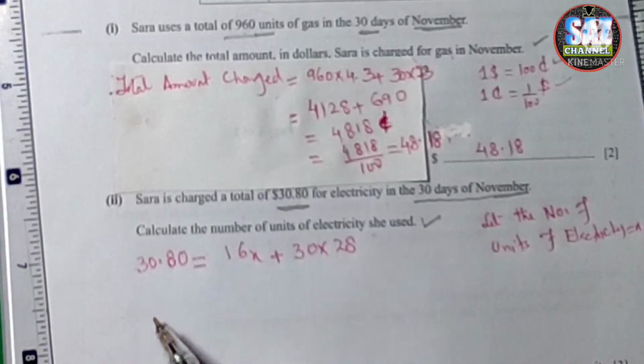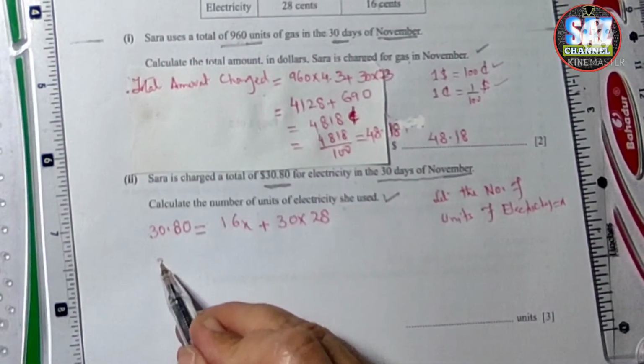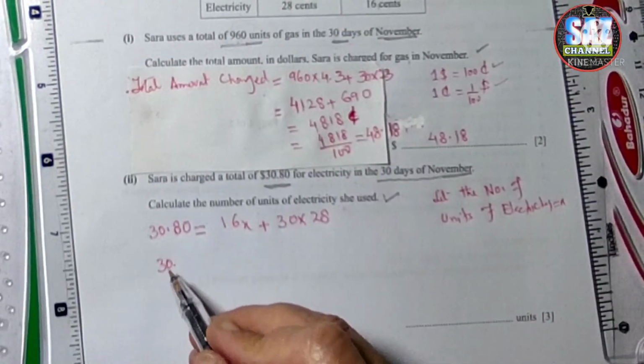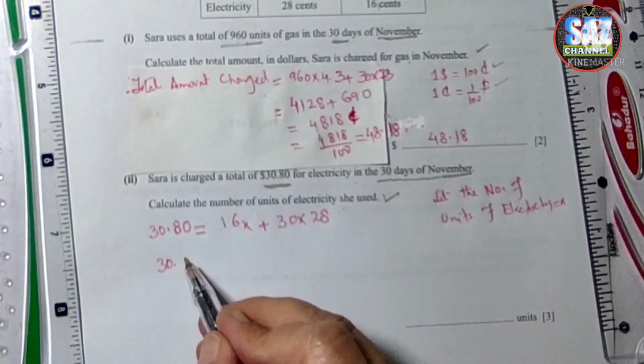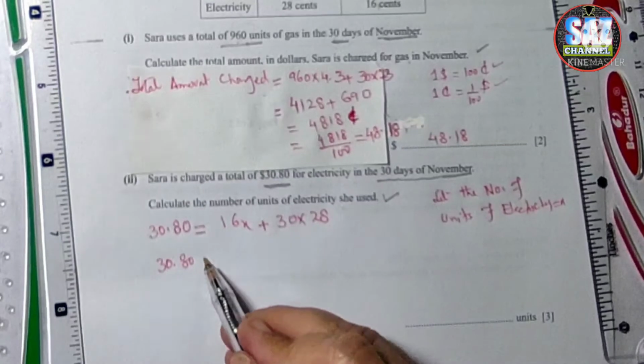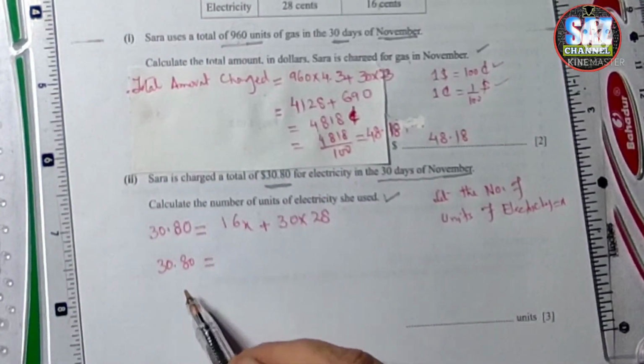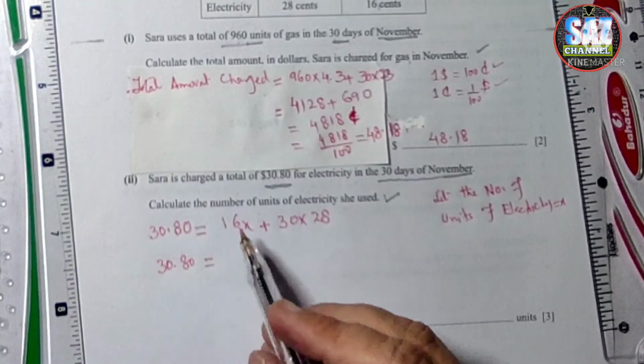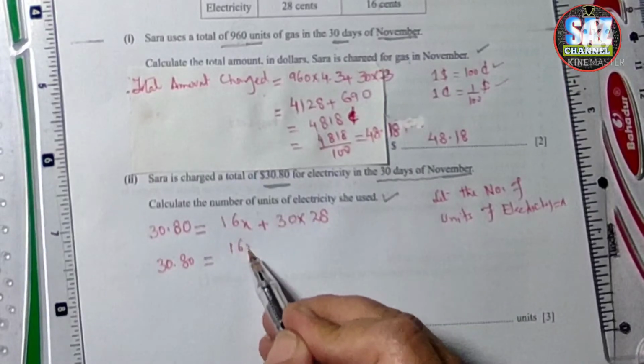Okay, and now 30.80, these are dollars, these are cents. So it's better to convert the whole money into the same unit.